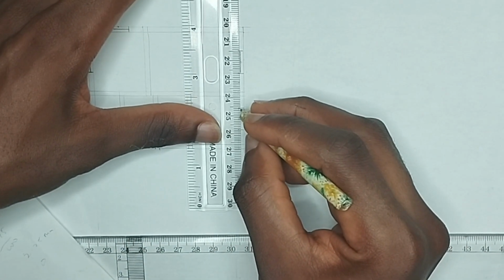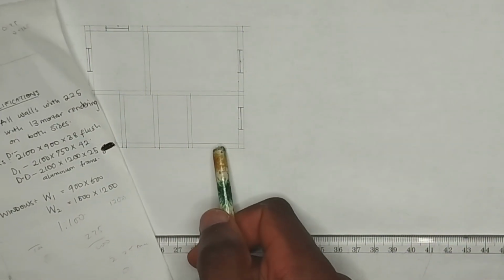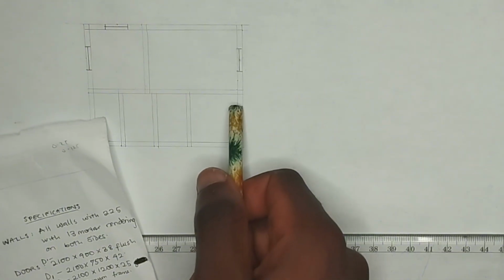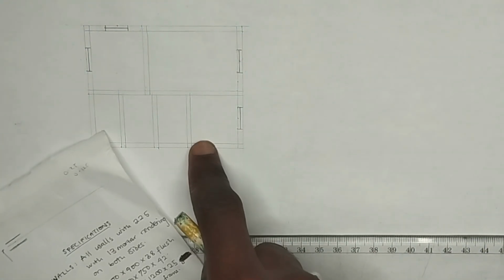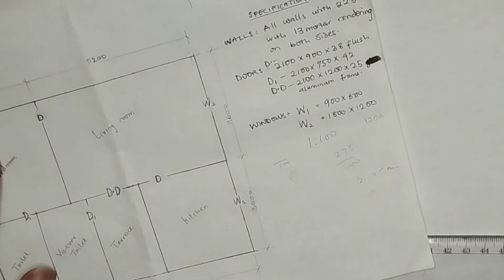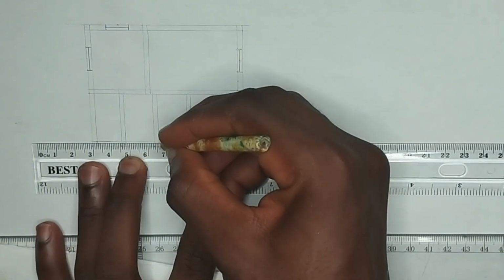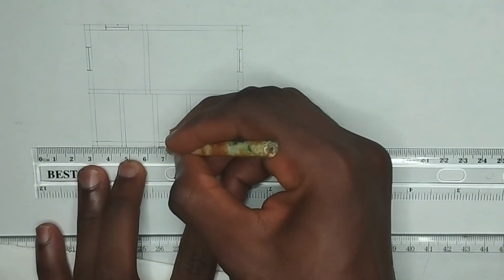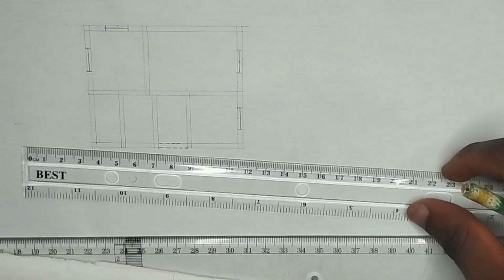We are not going to be making a window here because this is where our cabinet is going to be, and this is where our gas cooker is going to be facing outside. So we are not going to be making any window right here. Before I forget, this is actually a terrace. It's going to be open, not closed, so we can represent that with short dashes like this.